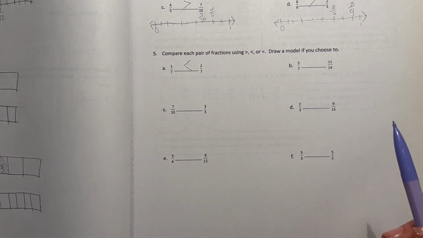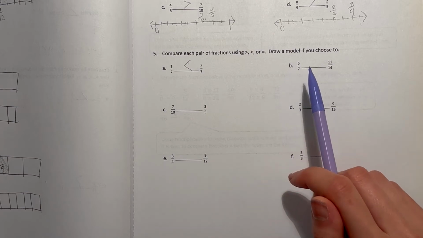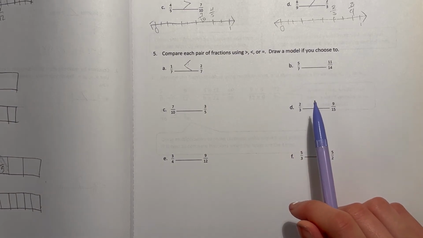But if we look at another fraction where the numerator is the same, but the denominator is different, then the number with the smaller denominator will win because you want bigger pieces. You have the same number of pieces. Alright, so let's look at B, 5/7 and 11/14.